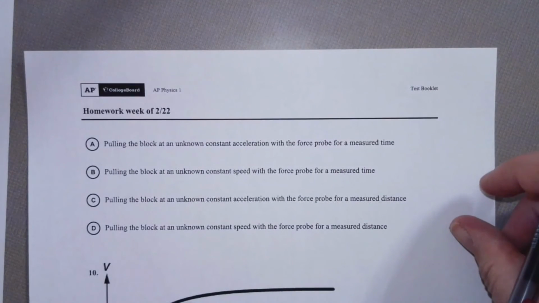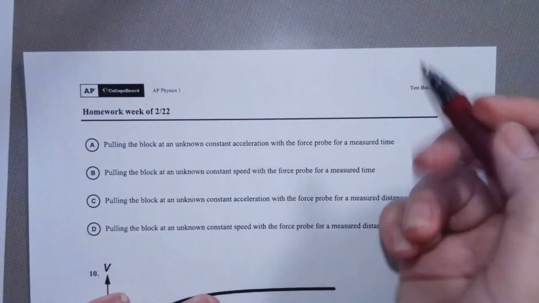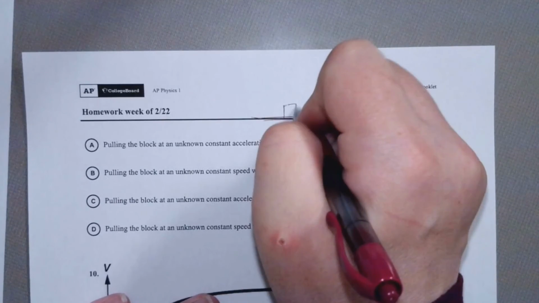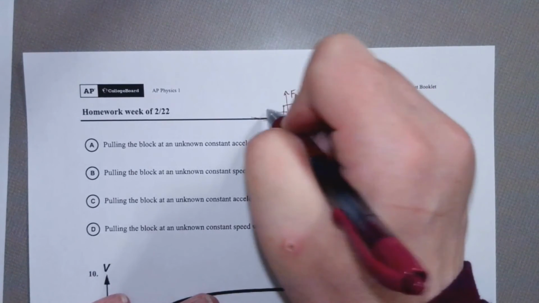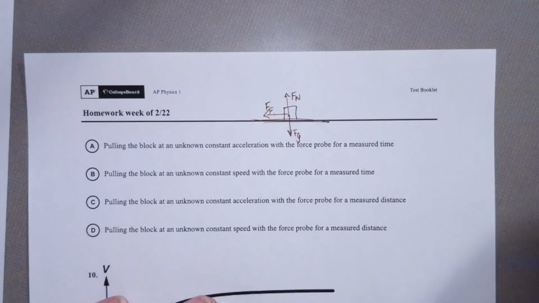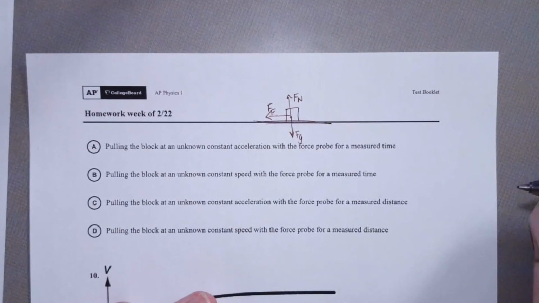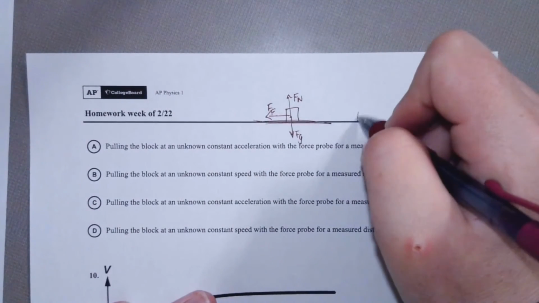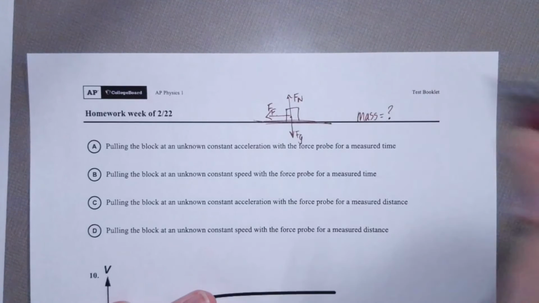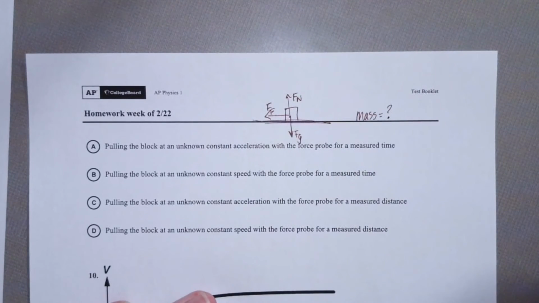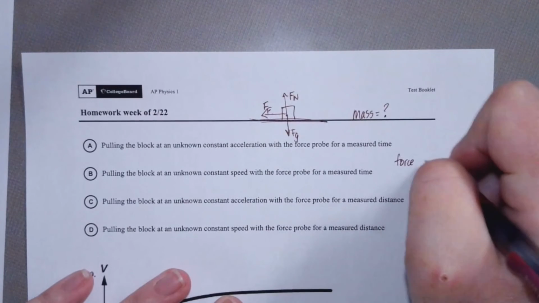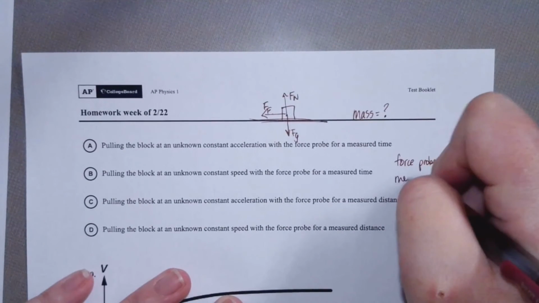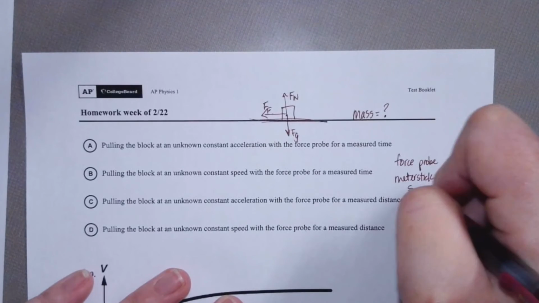All right. So we've got, let's call this the rough horizontal surface. Here we go. Fg, Fn, force of friction. We want to know the work done by friction. We don't know the mass. Mass equals question mark. And we want to know the work. So we can measure our force. We can measure the distance. I'm just going to write this down: force probe, meter stick, and stopwatch.